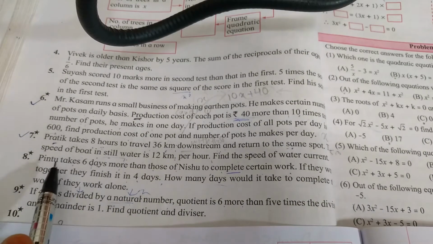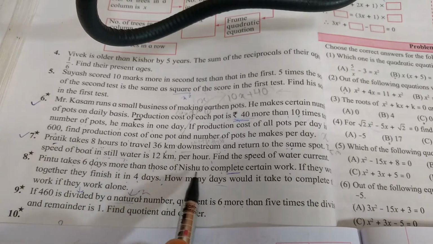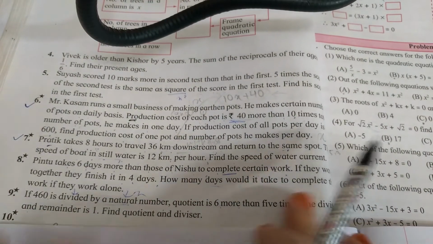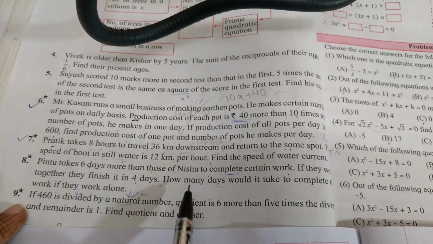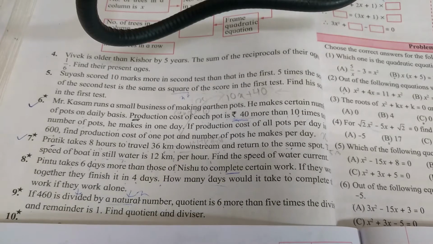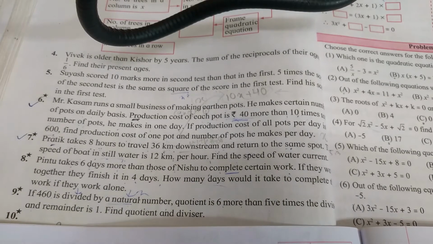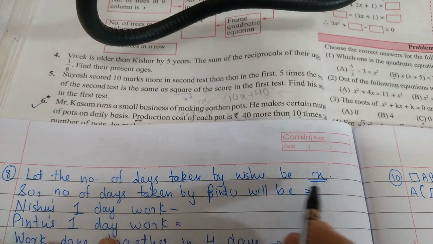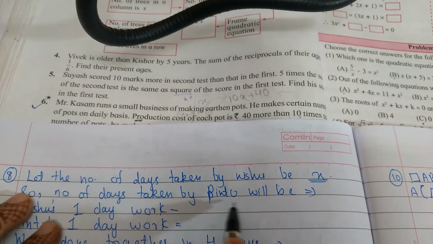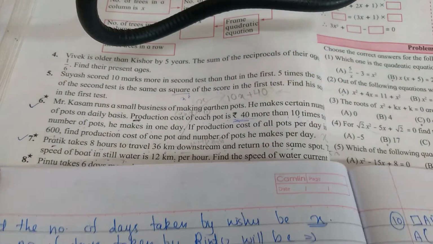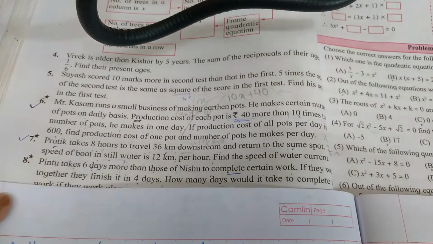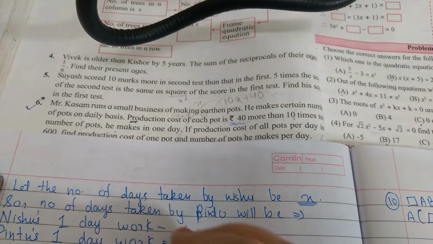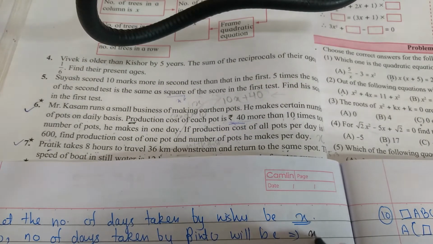Now question number 8: Pinto takes 6 days more than Nishu to complete a certain work, and if they work together, they finish it in 4 days. How many days would it take to complete the work if they work alone? So here we will assume the data for two different people. Let the number of days taken by Nishu be x. It is given that Pinto takes 6 days more than Nishu. If Nishu takes x days, then Pinto takes 6 more days, so it will be x plus 6.